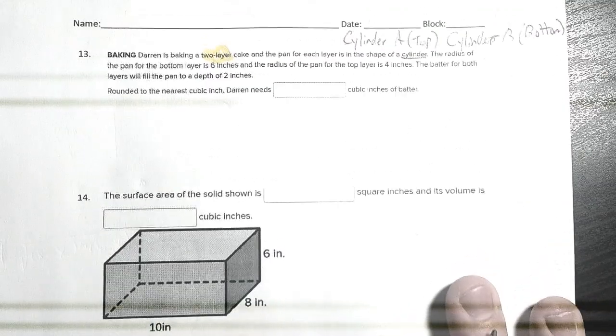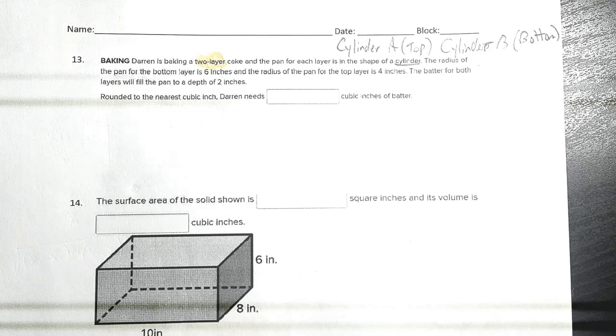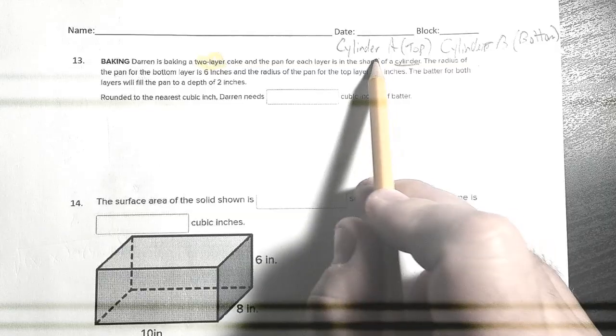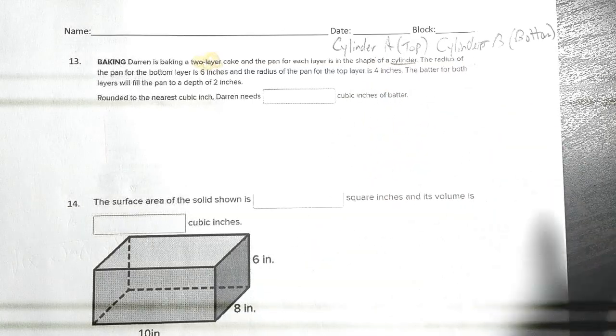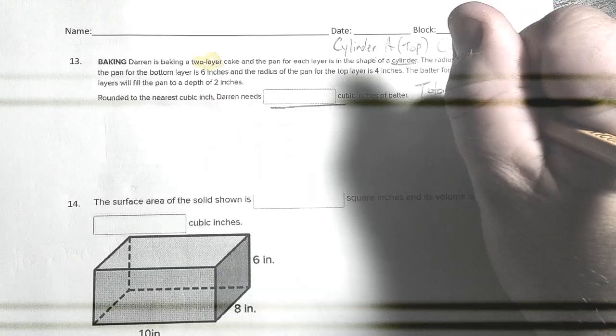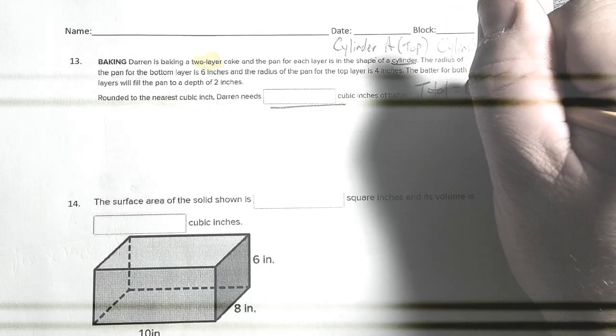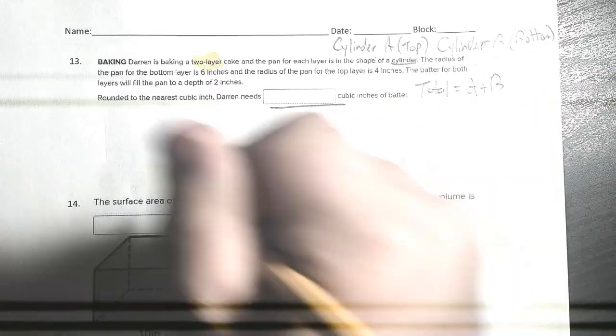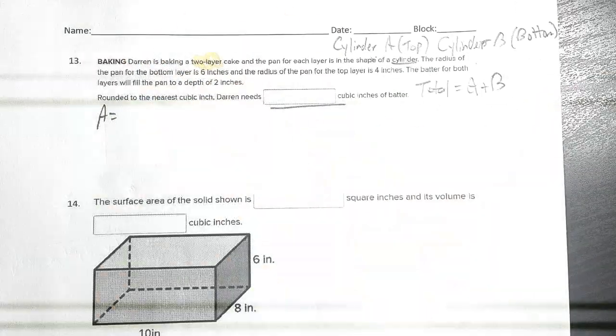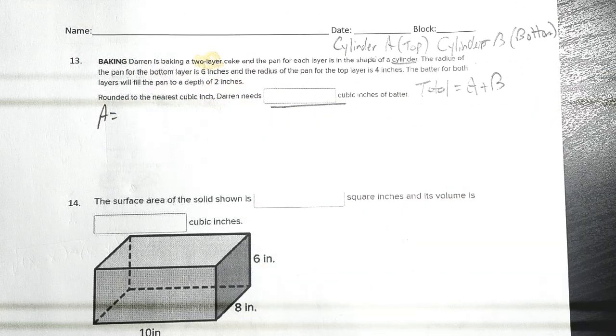Oh Lord, I'm writing all this and I'm way off the page. My bad. So I'm going to show you guys A, and you'll do B. Your answer here is going to be the total, cylinder A plus B. So over here I'm doing cylinder A. For the cylinder, this is on your reference sheet; if you do not have it, I have mine.